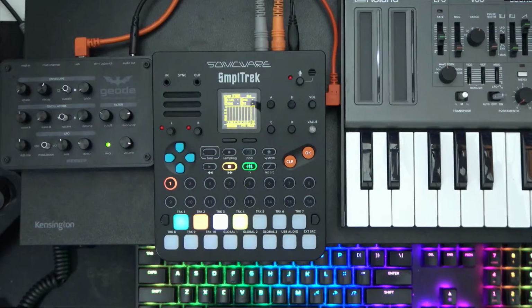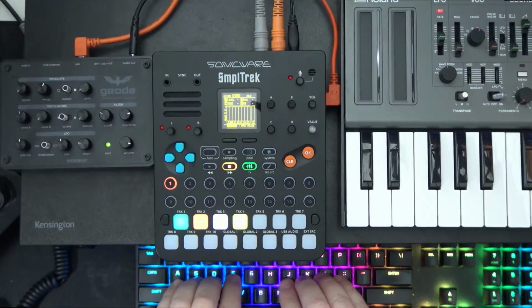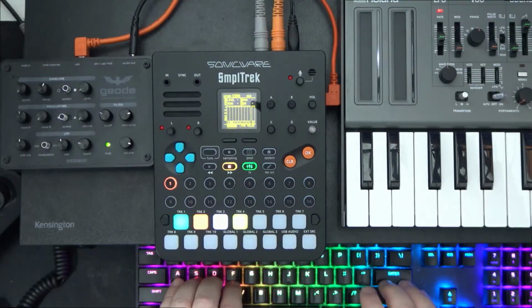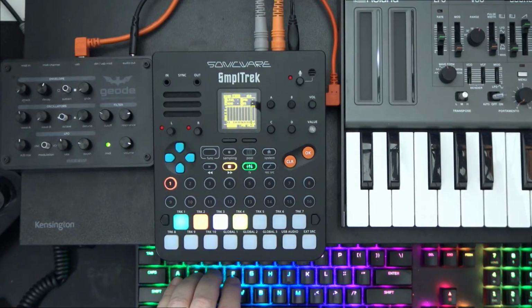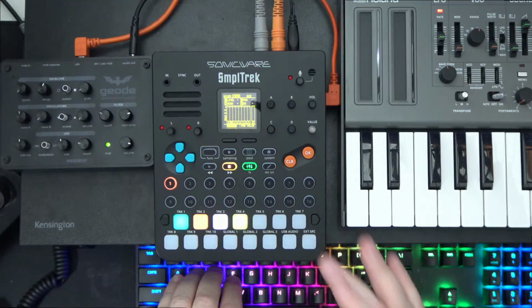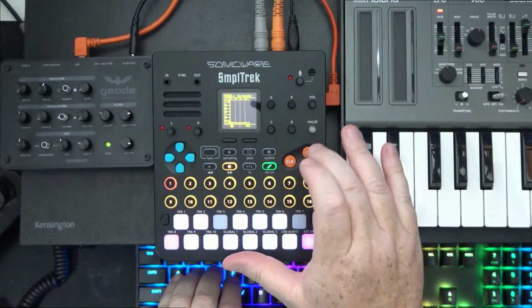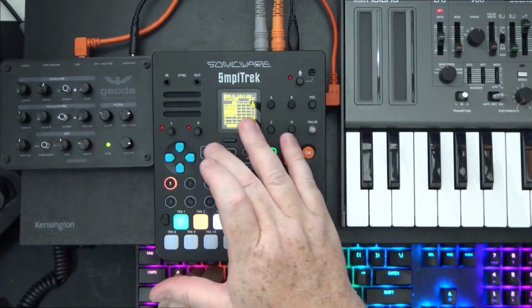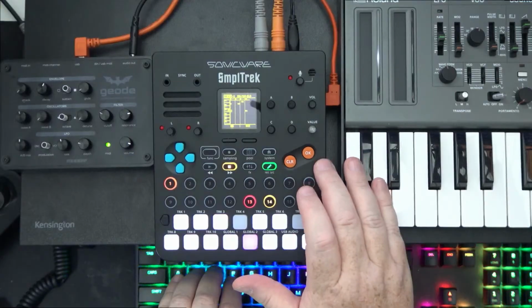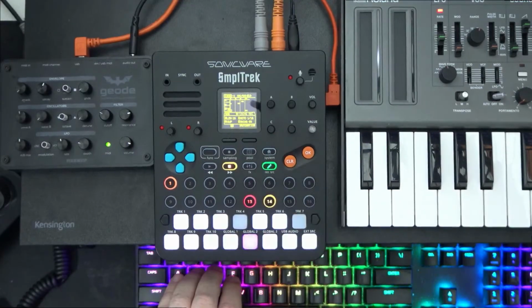Now the other question was, how do we transpose? And I do believe there was a transpose feature on here. So let's just see if that comes up. There is a transpose section on the sequencer. Okay, so we're in the sequencer there. No, that's the other one. That's the MIDI one. So we want to go up to that one. There is a transpose section on here.